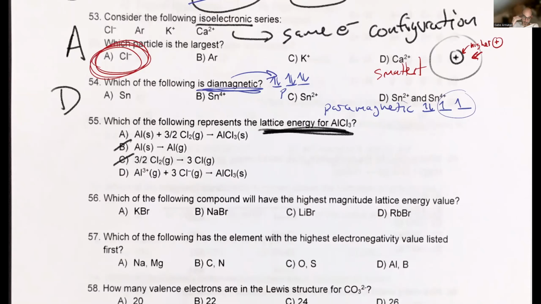A lattice energy is essentially taking two gases. You actually turn them into ions first because lattice energy is for an ionic substance. So we need to turn them into ions first. We basically make them gaseous, we ionize them and use electron affinity to turn them into ions, and then we have them.